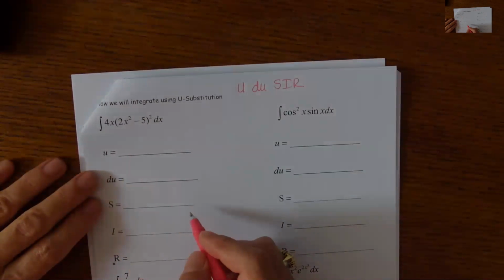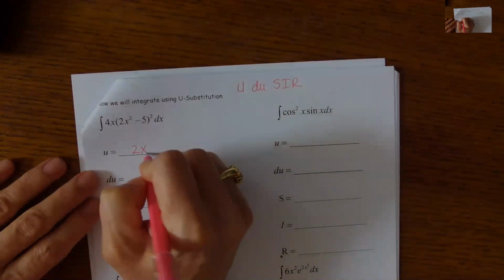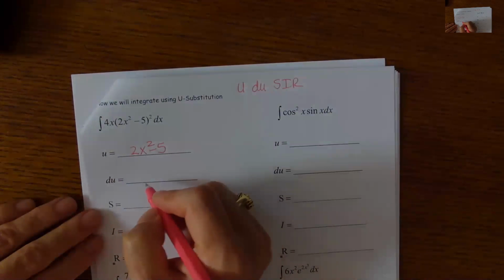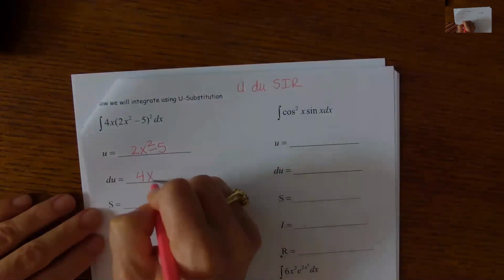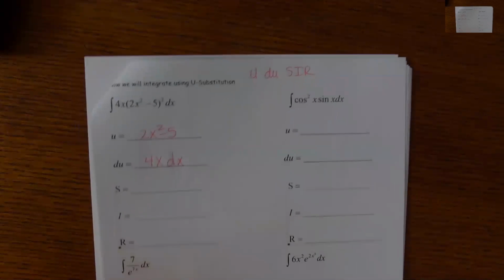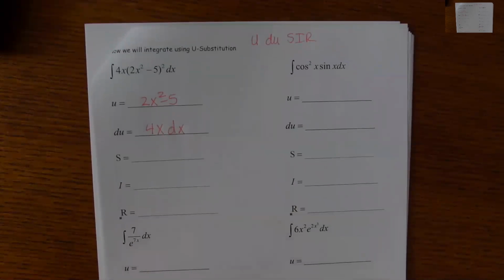Y'all, what's the u? This is what we did on the page before. Do you recognize it? What's the derivative of that? 4x. Right? Once we're there, I need everyone's attention because we're going to talk about what we would do with this.